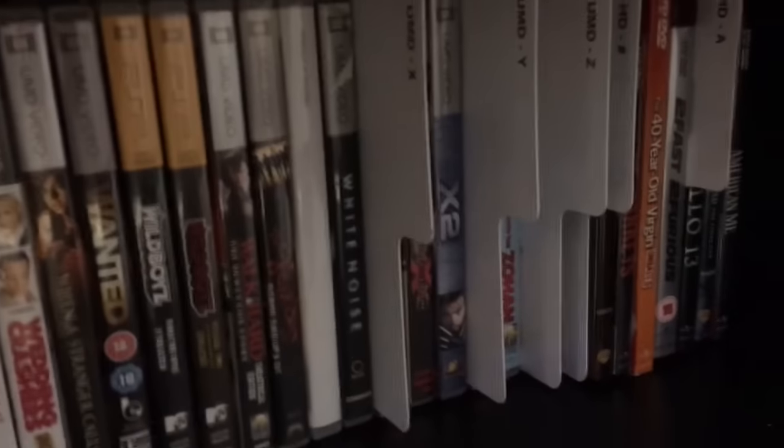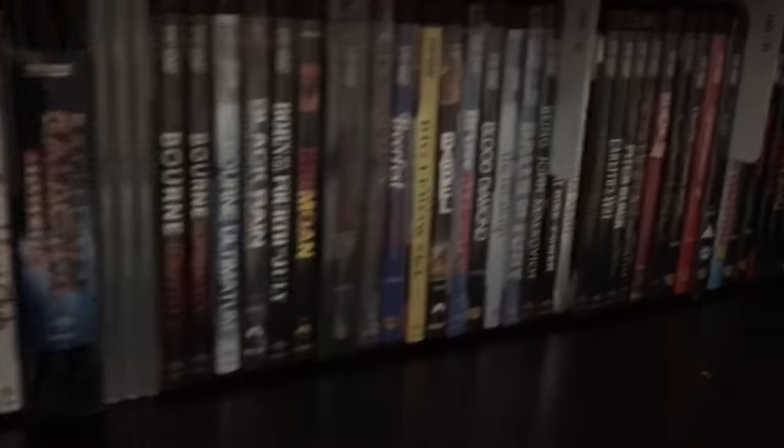And then we go into my HD DVDs. And I got plenty of HD DVDs as well. Another format I absolutely love collecting for. And again, across and down. So finally, they end up down here.